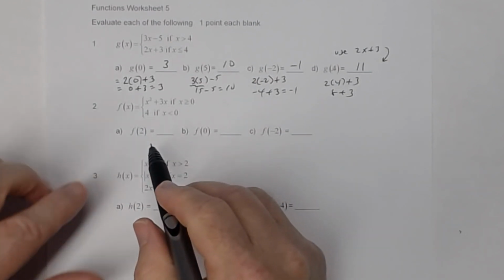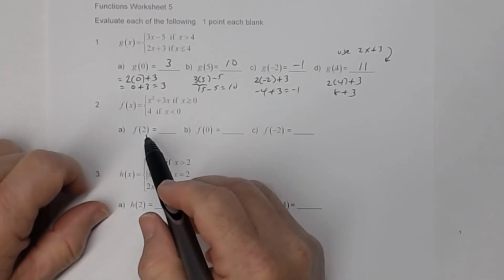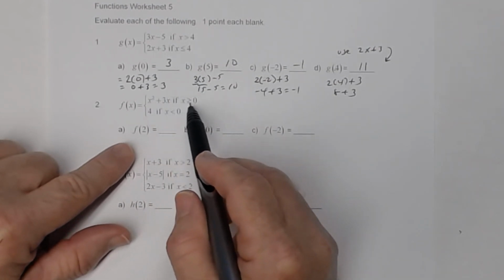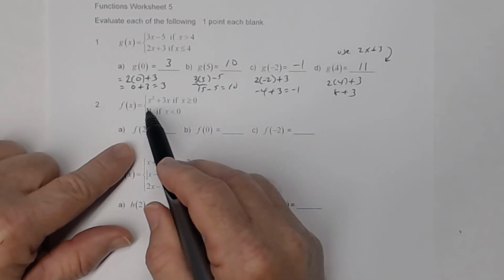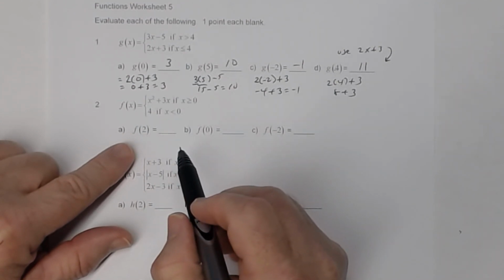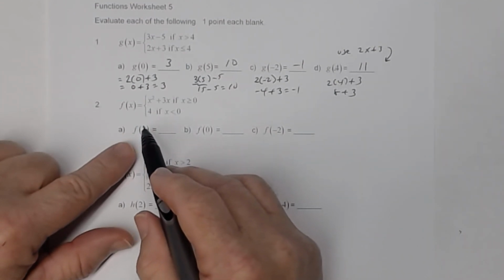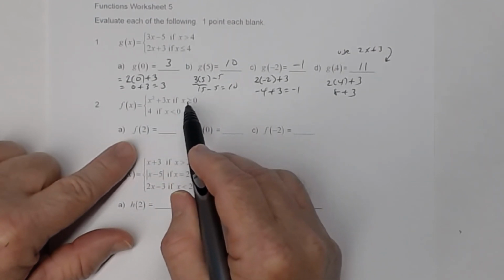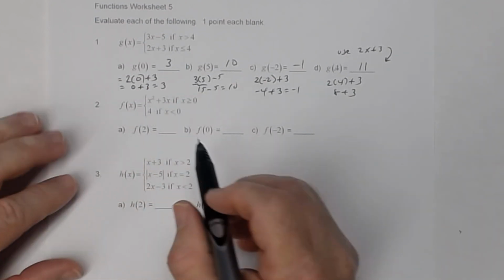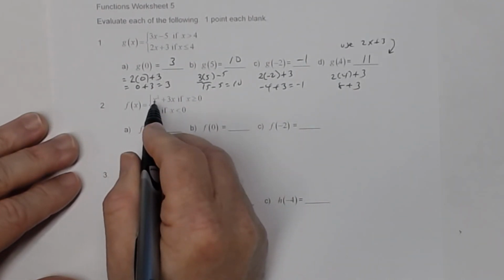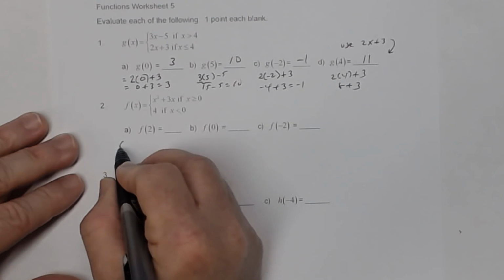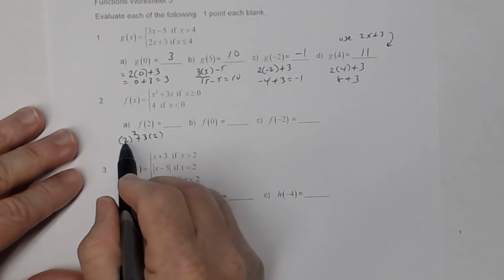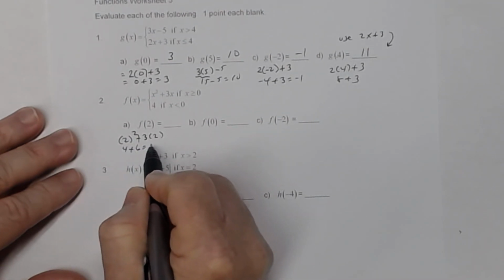All right, now let's look at this one. Same thing. You're going to say, which one am I going to use? You're going to use x squared plus 3x if x is greater than or equal to 0. You're going to use 4 if x is less than 0. So in this case, x is 2. So obviously you know you're going to use this one because 2 is greater than or equal to 0. So you're going to use this expression here, x squared plus 3x. So you're going to say 2 squared plus 3 times 2. 2 squared is 4. 4 plus 6 is 10.